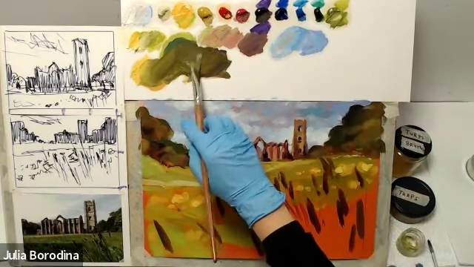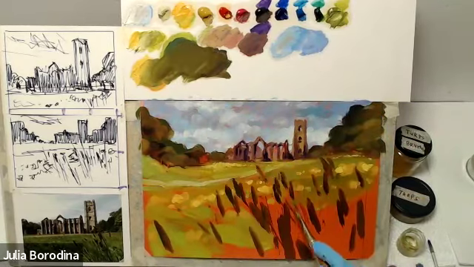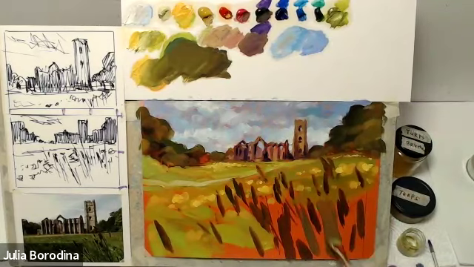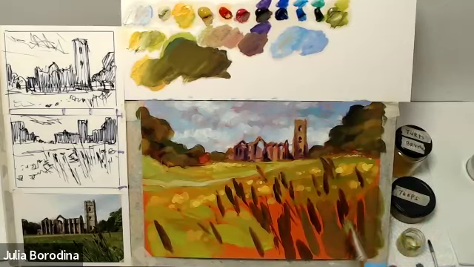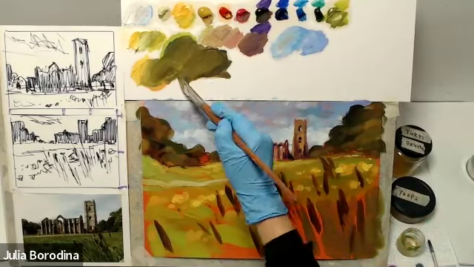So my darker greens, warmer greens first. I'll do a little bit of blocking with that color here, so it connects to my earlier paints, but slightly darker version.